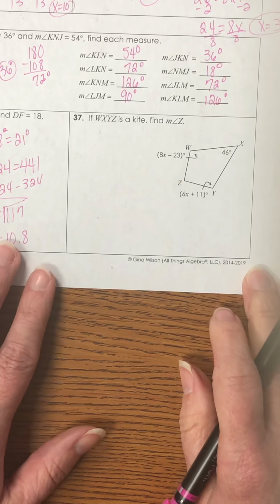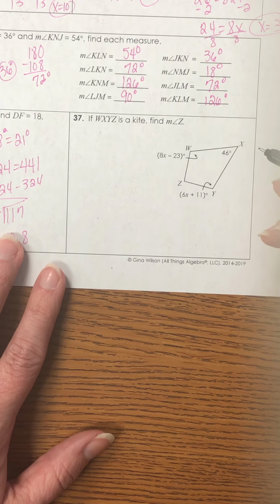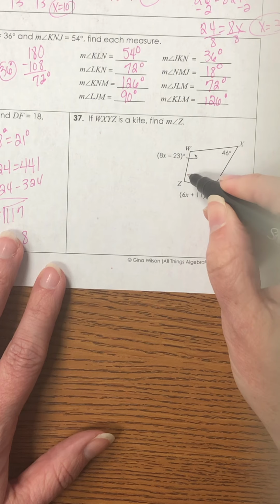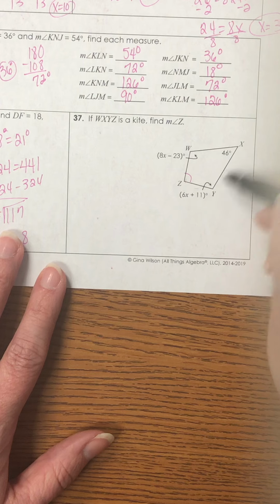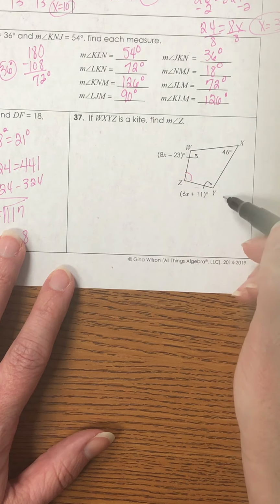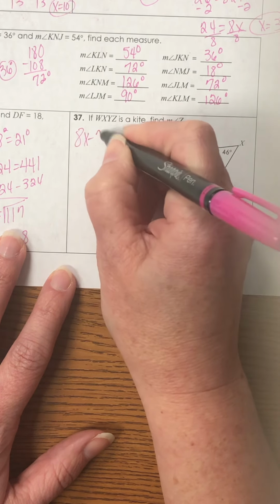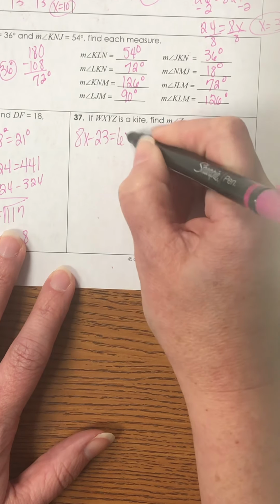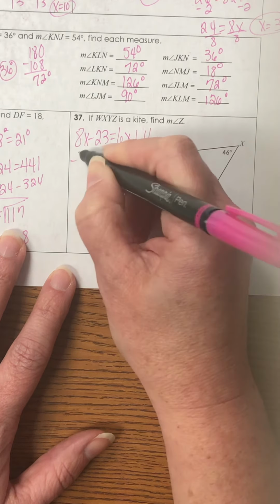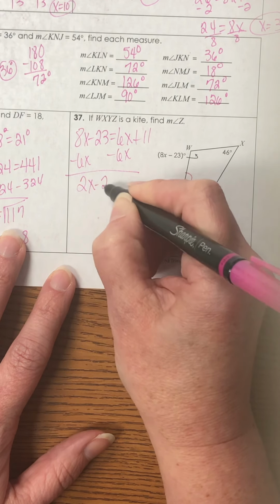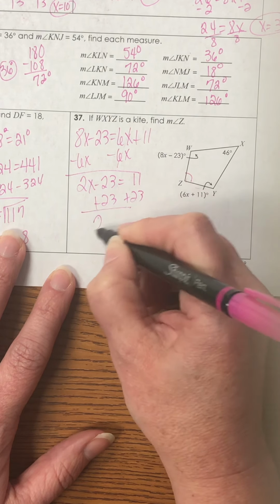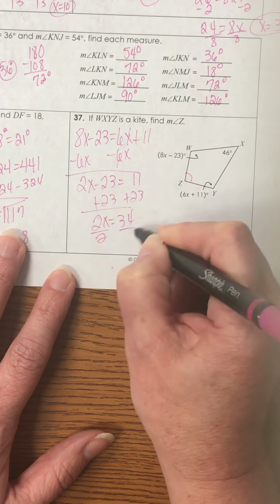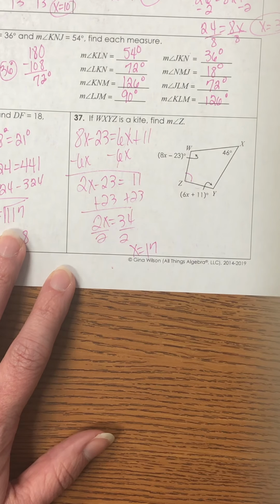All right, on our last one here, we have another kite. We have these measurements, and we're looking for Z, which is right here. Now, the angles formed by the non-congruent sides are congruent to each other, so W and Y are congruent. So 8x minus 23 is equal to 6x plus 11. Let's subtract that 6x from both sides. Let's add 23 to both sides and divide by 2, and we'll get x is equal to 17.